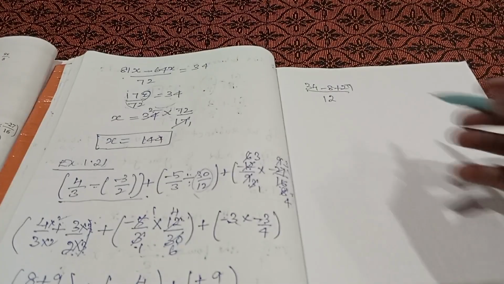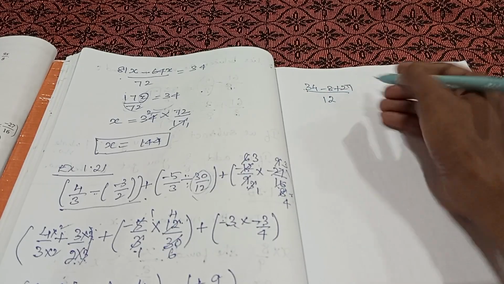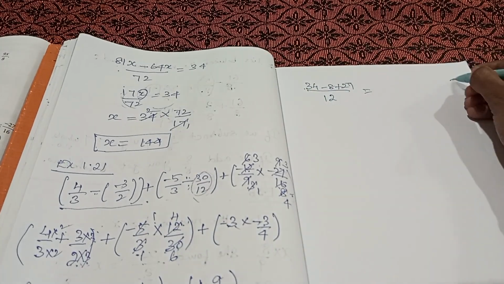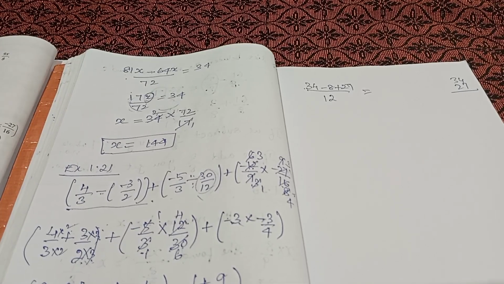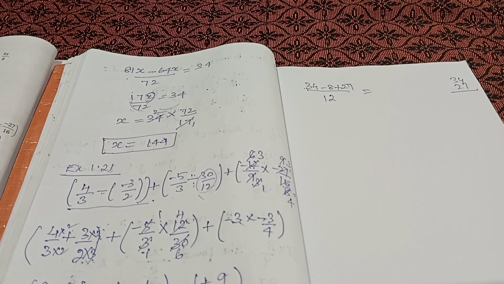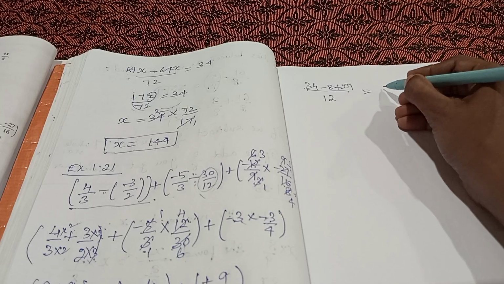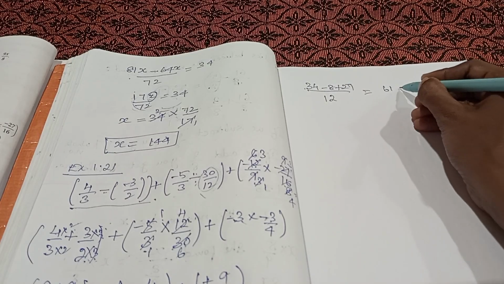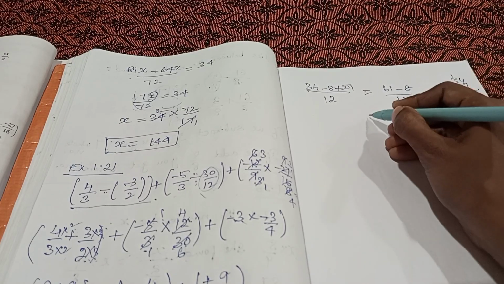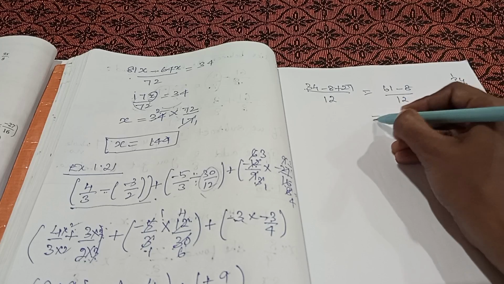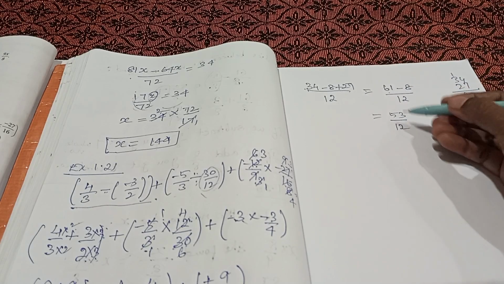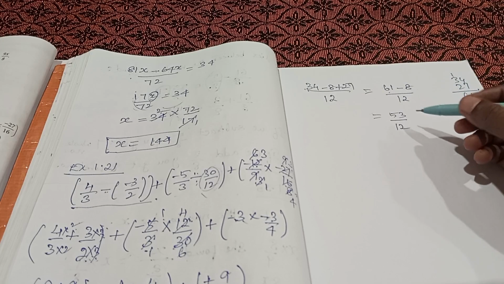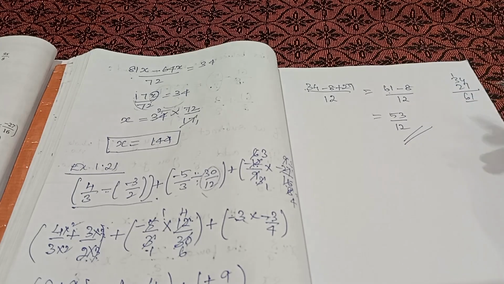You see here these are positive signs, so add now 34 plus 27. While you add 34 plus 27, what does it become? It becomes 61. Okay, 61 minus 8 by 12. So what will happen? 61 minus 8 is 53 by 12. It is not divisible in any other table, so this is the answer.